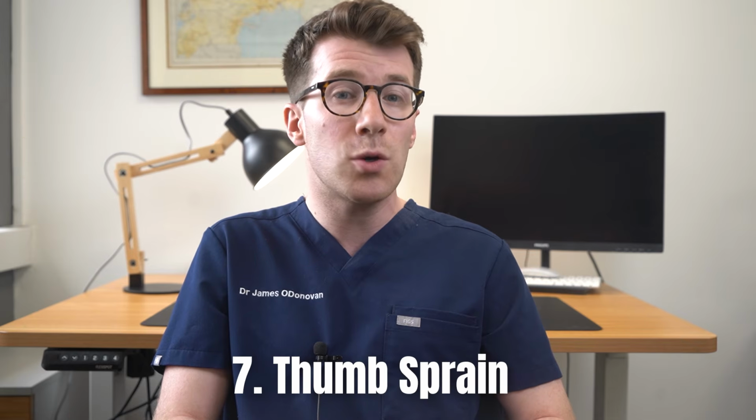Now, a thumb sprain can also cause significant pain. Now, this injury usually occurs when the ligaments that connect the bones in the thumb are stretched or torn, usually due to a sudden force or twisting motion, so for example, a fall. Symptoms of a sprained thumb include pain, swelling, bruising, and difficulty moving the thumb. And diagnosis again involves a physical examination and sometimes imaging tests like X-rays to rule out fractures.